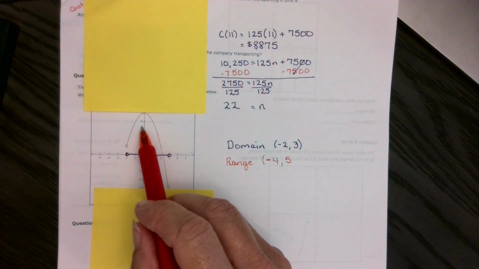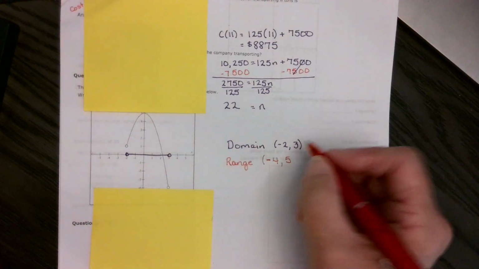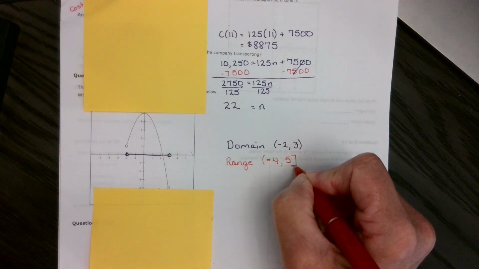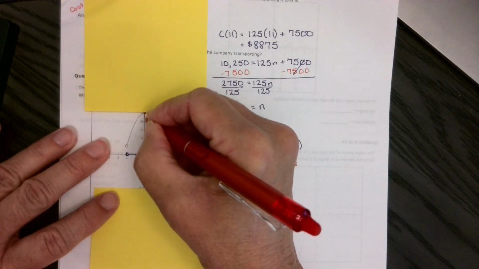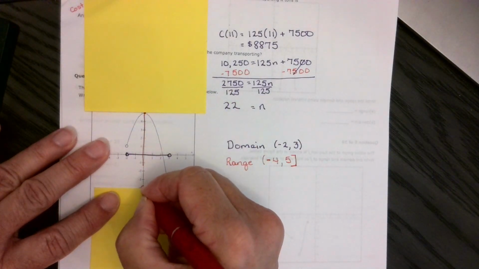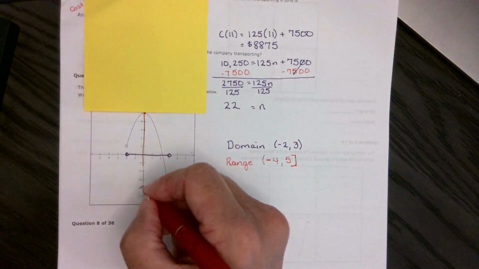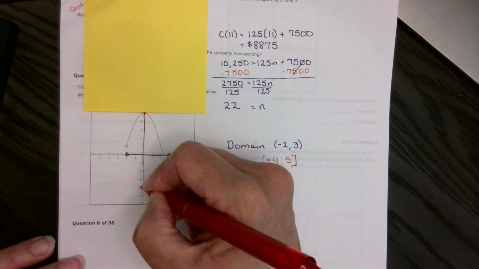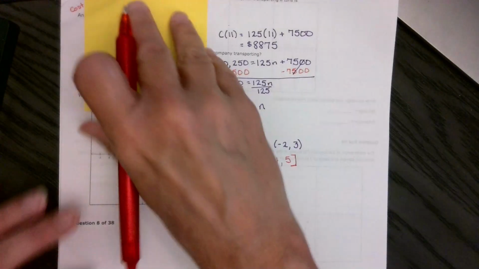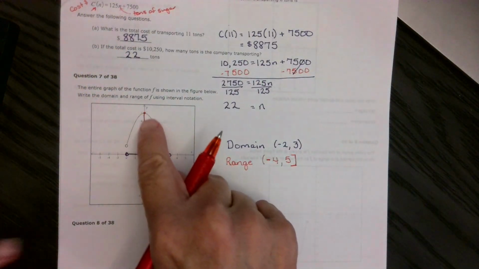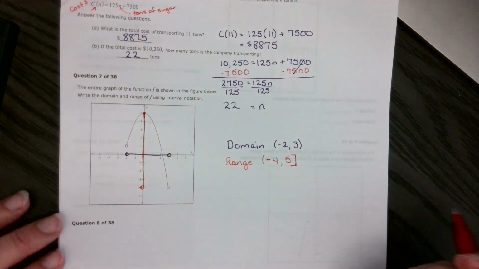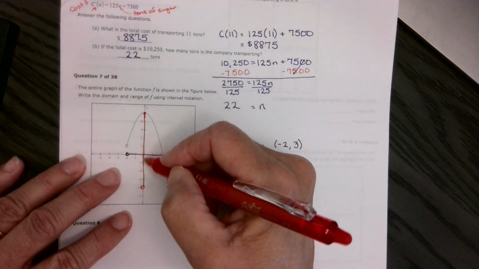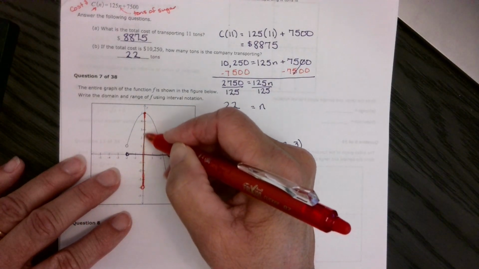But again, because there's no hole, that means it's solid, so that is where we're going to put a bracket. So really you start from the bottom and go to the top. So it's from here all the way up, and again, because there's no open circle or hole in the graph, it means it's a solid circle. Wish I brought my highlighters, but you get the gist.